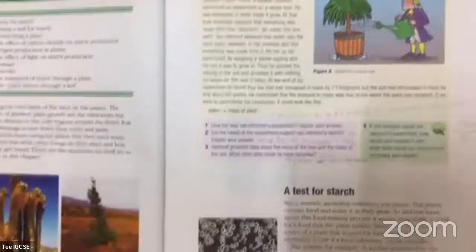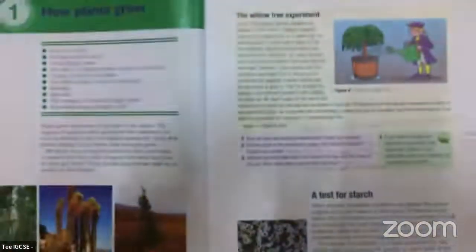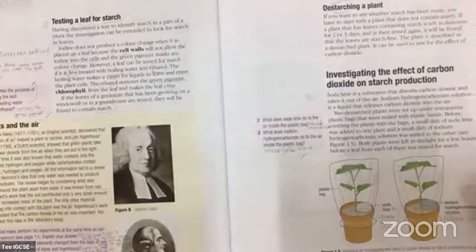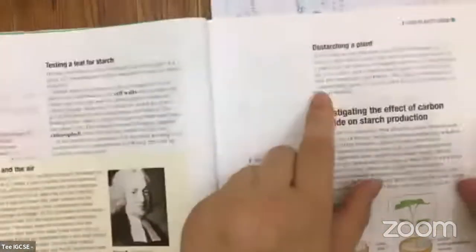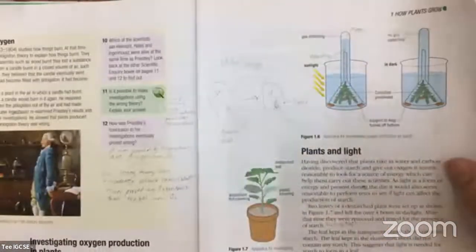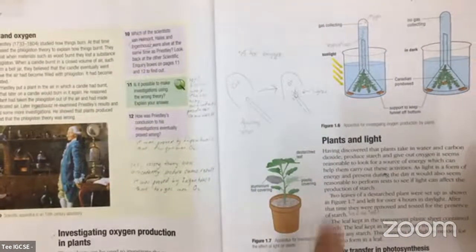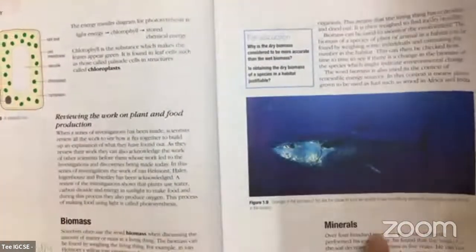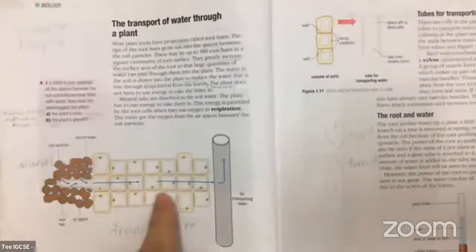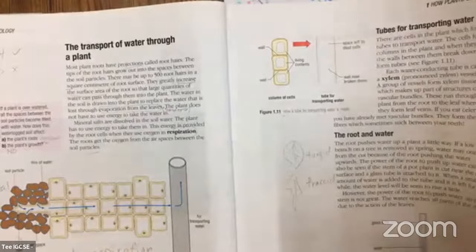Okay, for example, for this book, we need to learn about starch and the test of starch. We need to know about how to conduct the test. What is a starch plant, and then the effect on the carbon dioxide. So we have these two back, right? I will further explain it for you. And then what is oxygen about? Light, mineral, and how the water and mineral move from the root hair into the xylem and then came out from the leaf stomata.